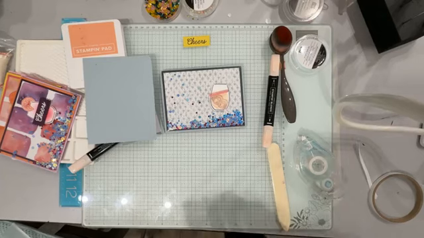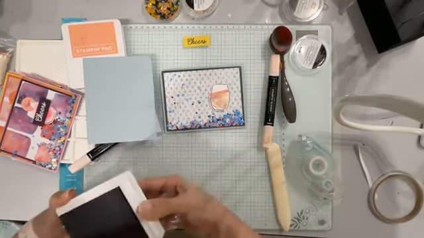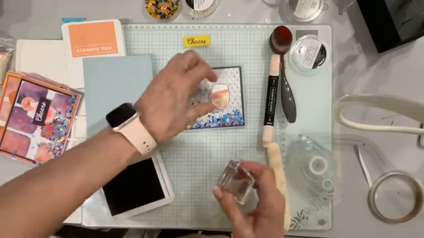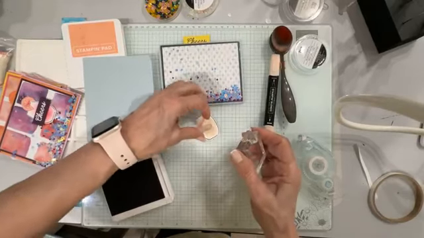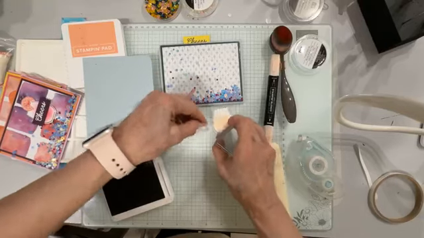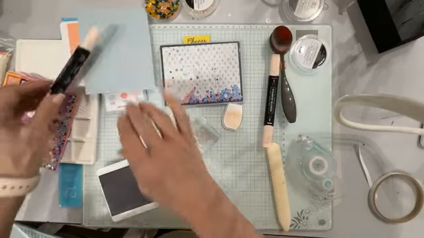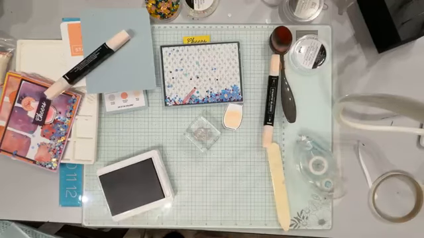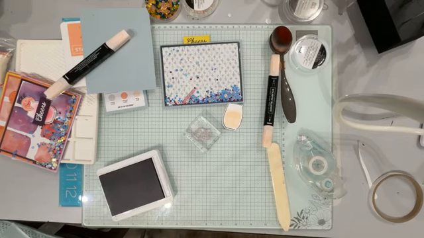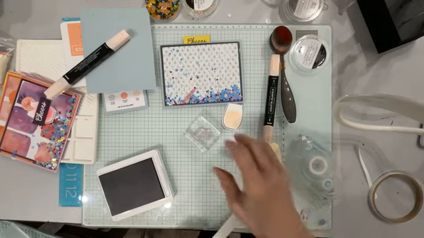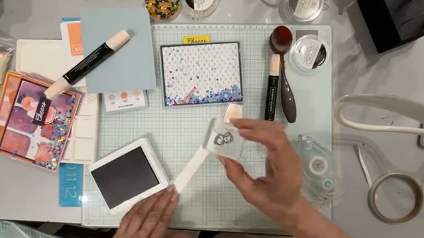So let's get the ice cubes in our drink. Since we don't have Cloud Cover ink, we're going to stamp off with Secret Sea.